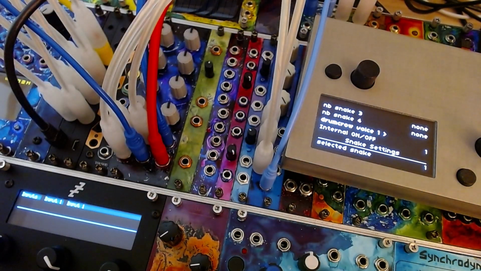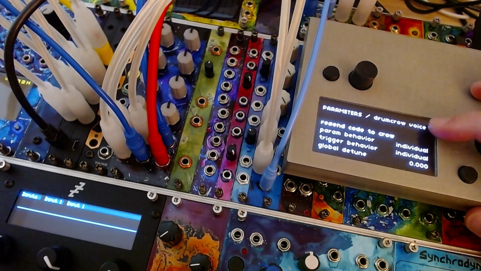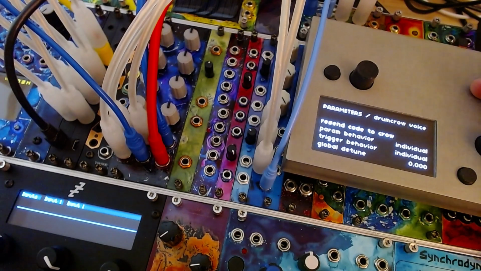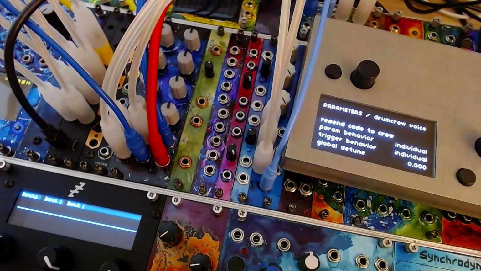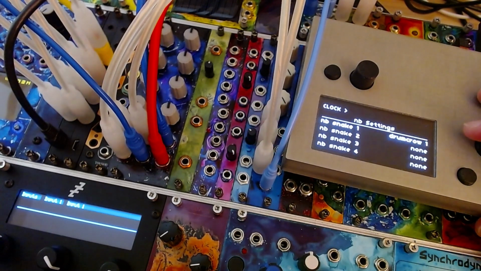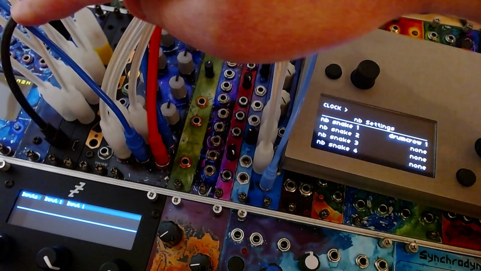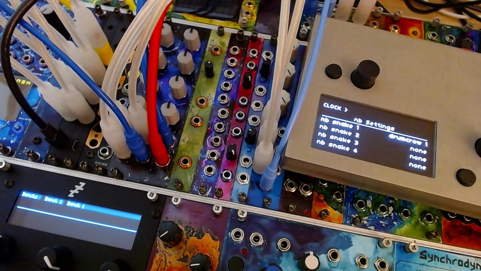There we go. Alright, and now we go back to any drumcrow voice here, and we resend the code now to this crow. Now we should see it lighting up. However, you might notice that drumcrow 1 is lighting up on the crow that is now connected via USB. Whichever crow is connected via USB, those 4 outputs are regarded as drumcrow 1, 2, 3, and 4.